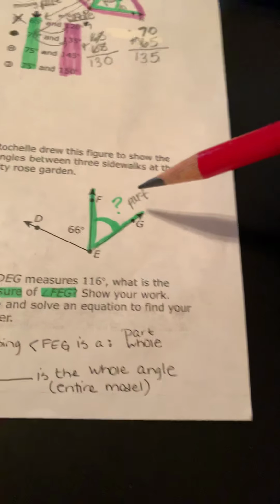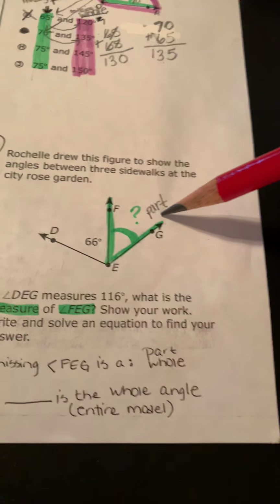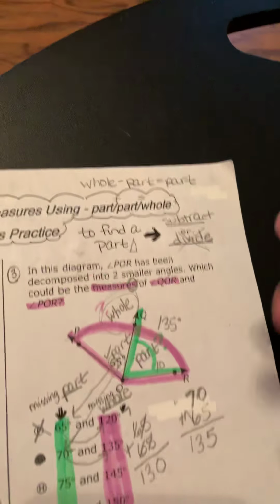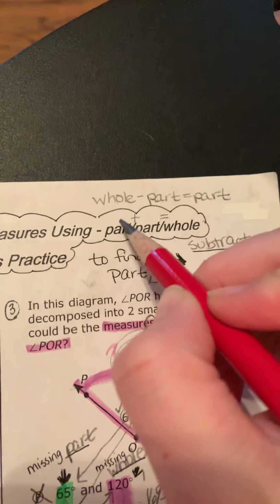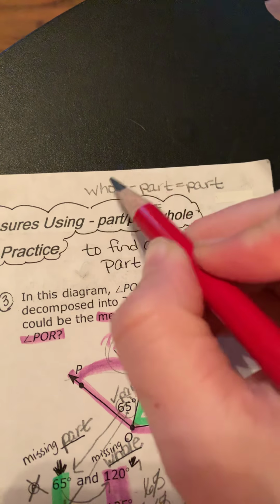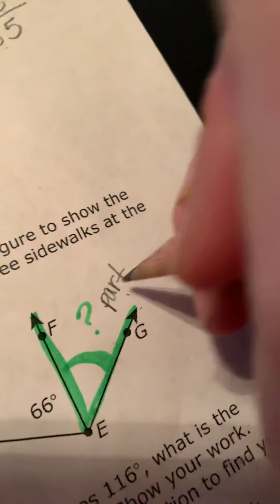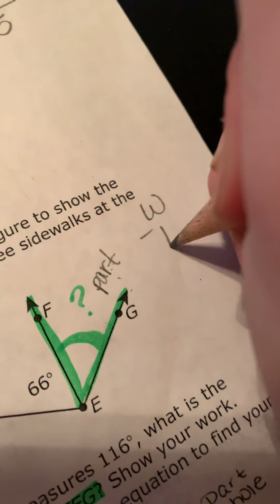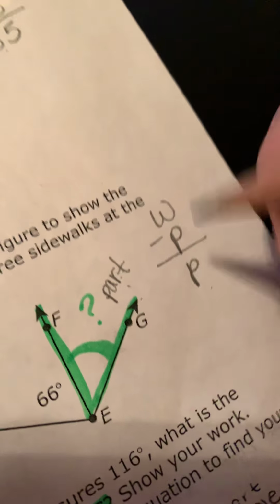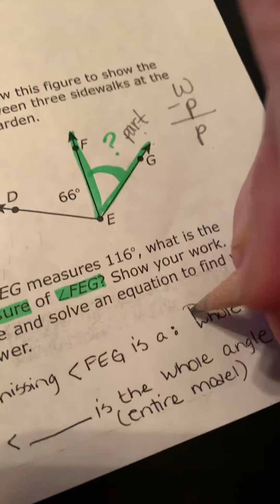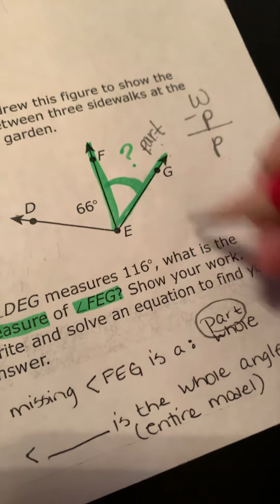Okay, so Moses, how do we find a small part? And if Moses can't answer, then you would show up here. Okay, Moses, to find a part, do we do part plus part is whole, or whole minus part is part? That's right. To find a part, we do whole minus part equals part. So angle FEG, we just said, is a part.